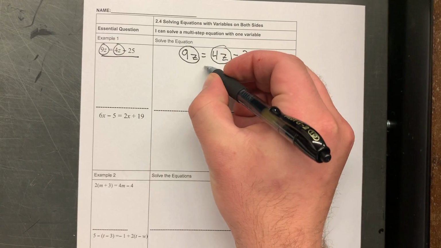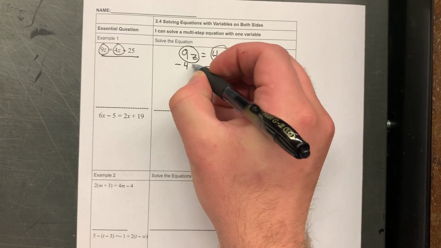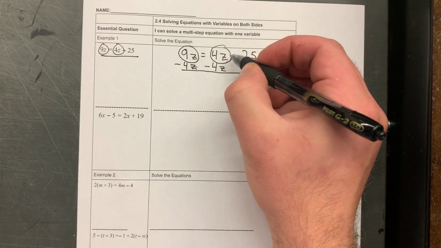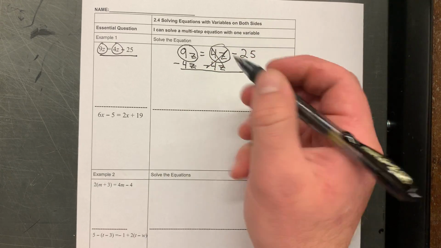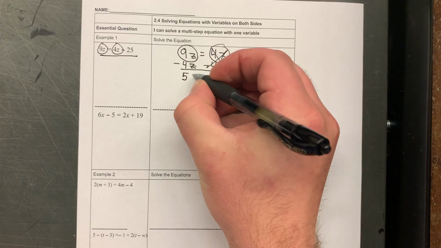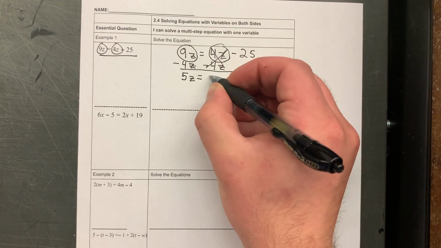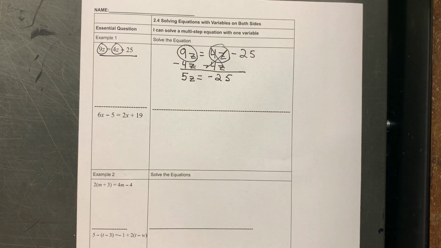So what I'm going to do is subtract 4z from this side, because instead of having to deal with negatives, I'd rather deal with positives. So let's try that. These cancel out. 9 take away 4, I end up with 5z. I drop down my equal sign. I still have my negative 25 over there at the end, still there. Now it's just down to a one-step equation.